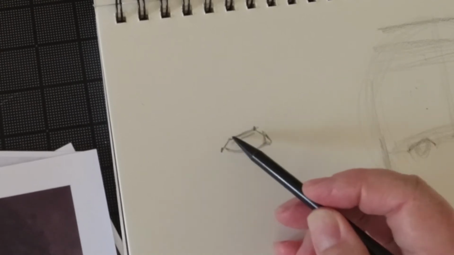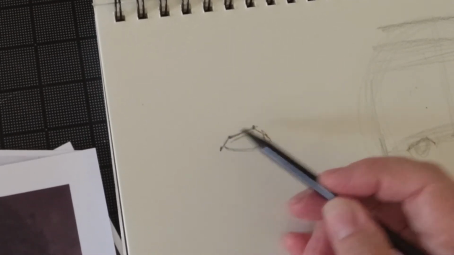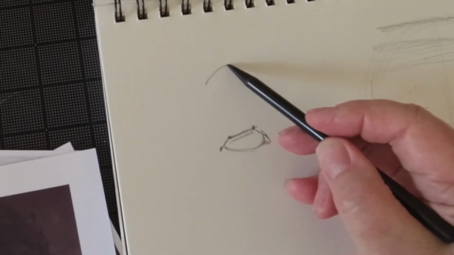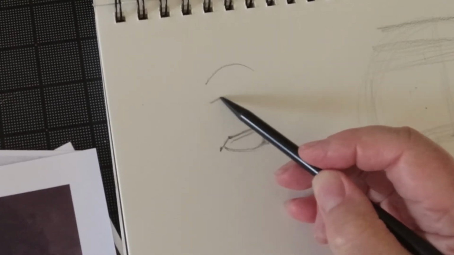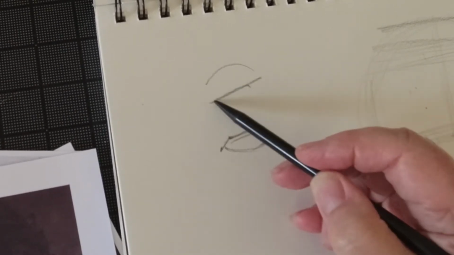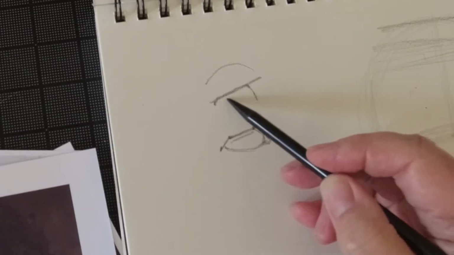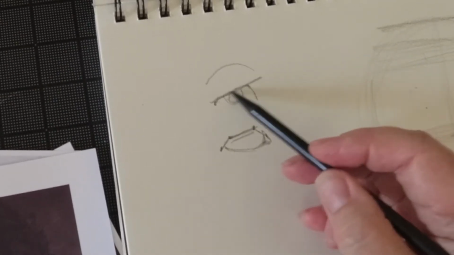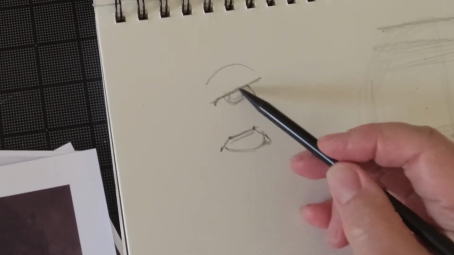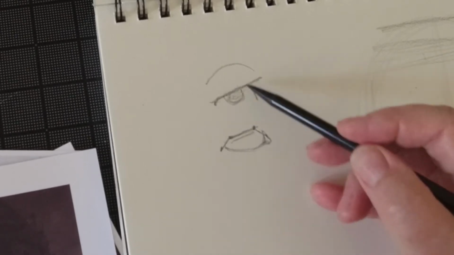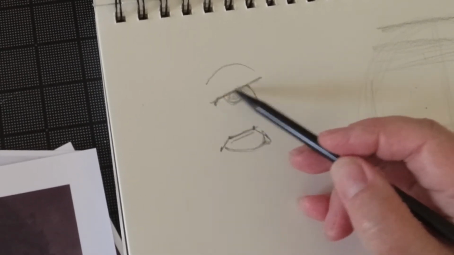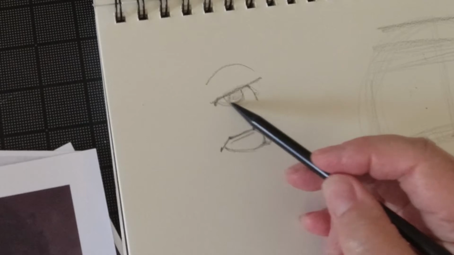So you want to look for the high point and the low point, and look for, is there an even curve? Is there something more like this, where it's almost straight and then it drops down? So what is the overall idea or the angles of the upper lid compared to the lower lid?